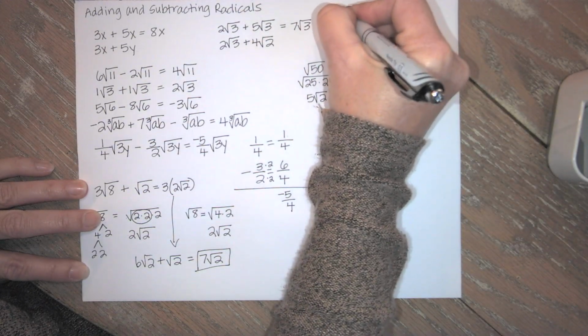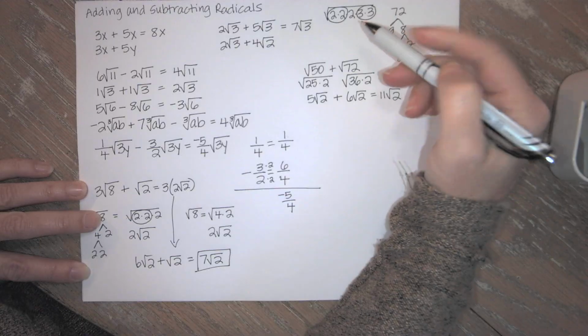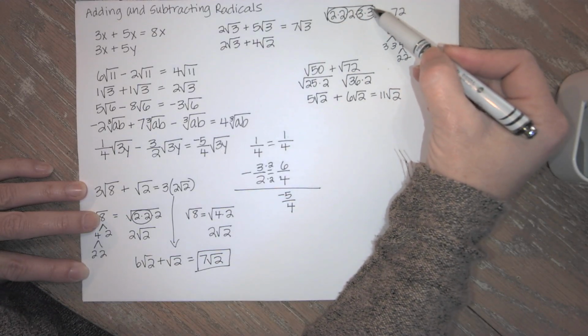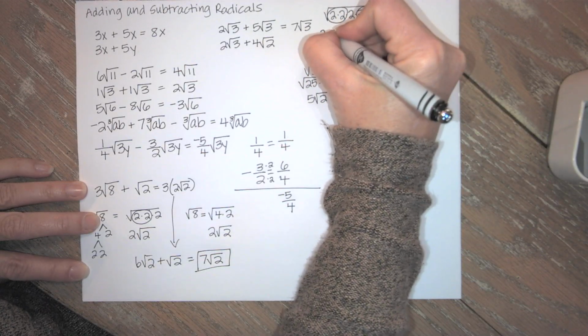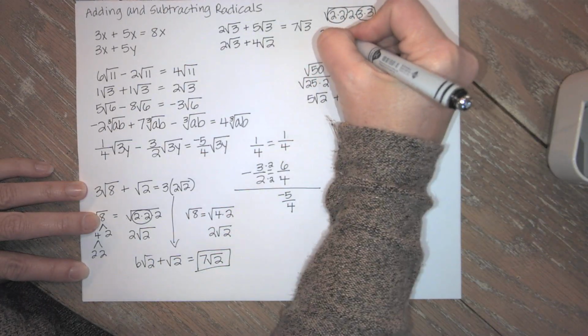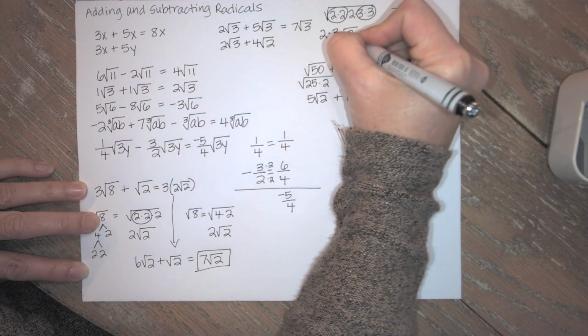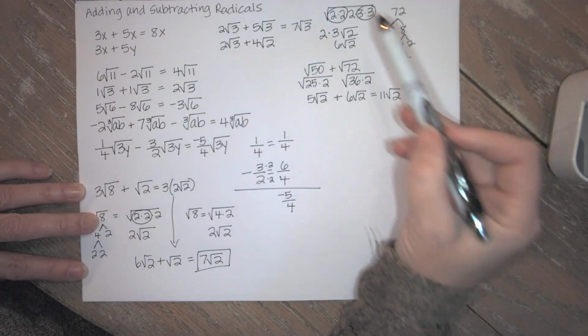Anything we have a pair of indicates that there's a perfect square in there. So there's a 4 in there and there's a 9 in there, okay? Which means a 2 is going to come to the outside and a 3 is going to come to the outside, and we have a 2 underneath. So we end up with 6 square roots of 2. And you see that's what we got here.